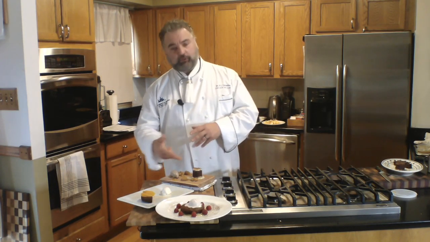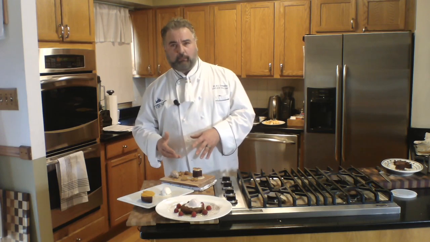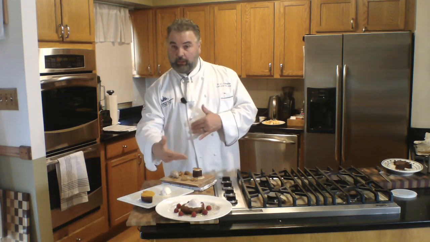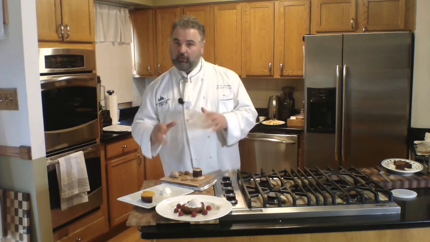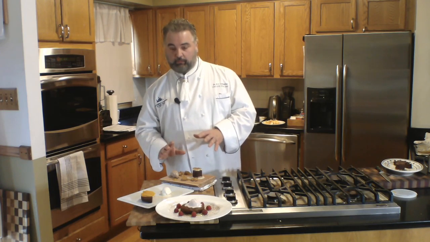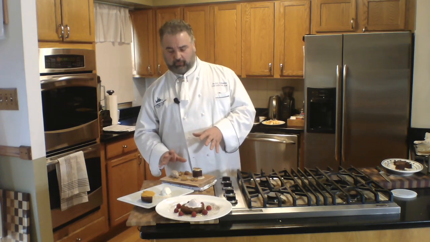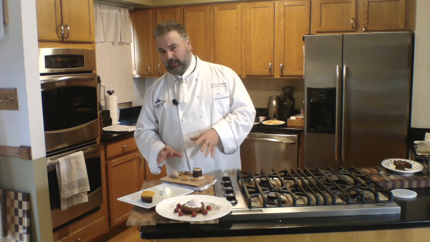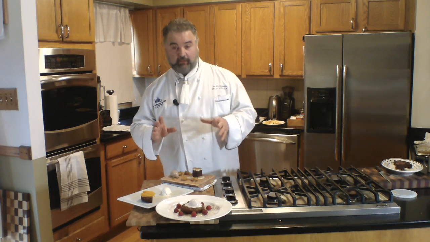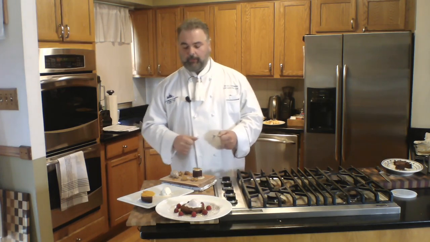I could have put some micro mint in here, but for me, that would have been me putting something on for visual impact. I don't need mint in this dessert, right? I don't need any kinds of micros in this dessert. I need the chocolate and the banana and the different temperatures that work so well with it. So think about flavor. Think about that main element and build around it.